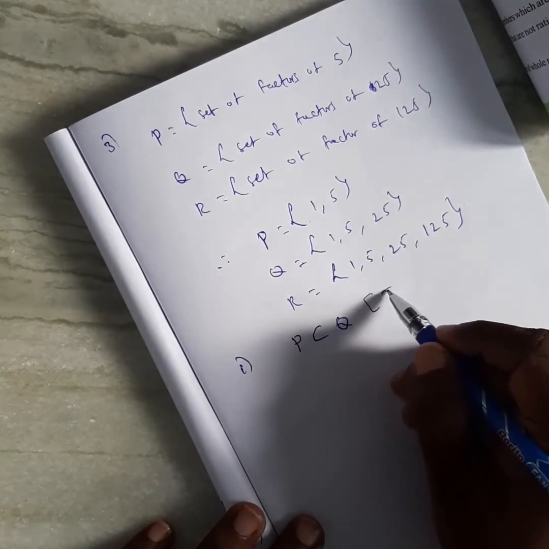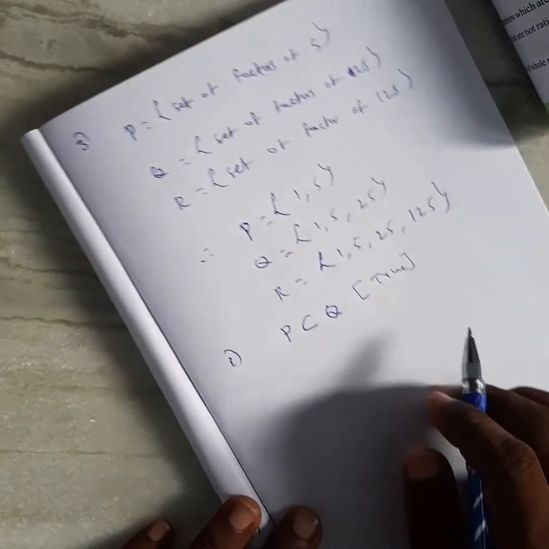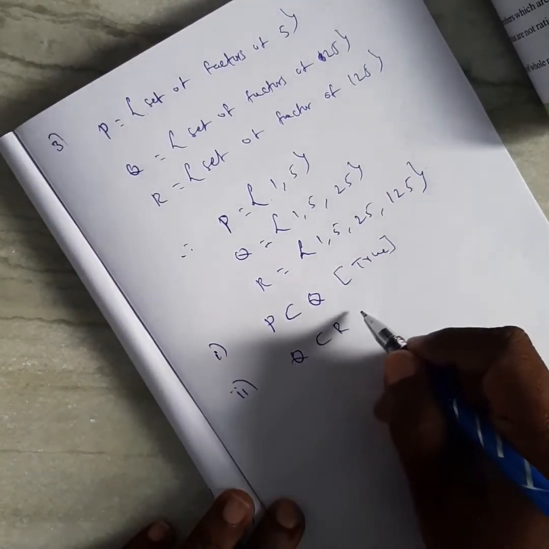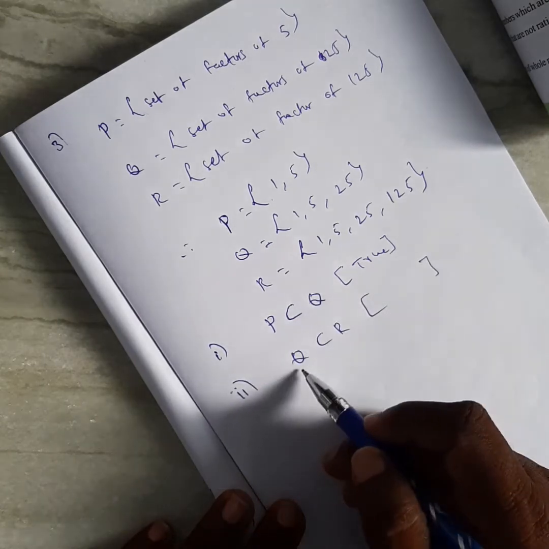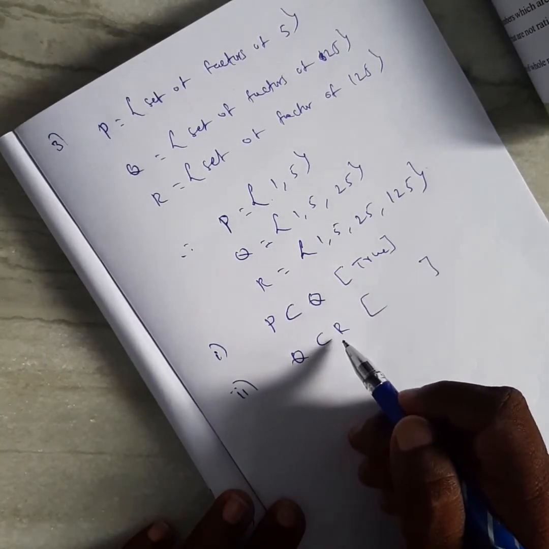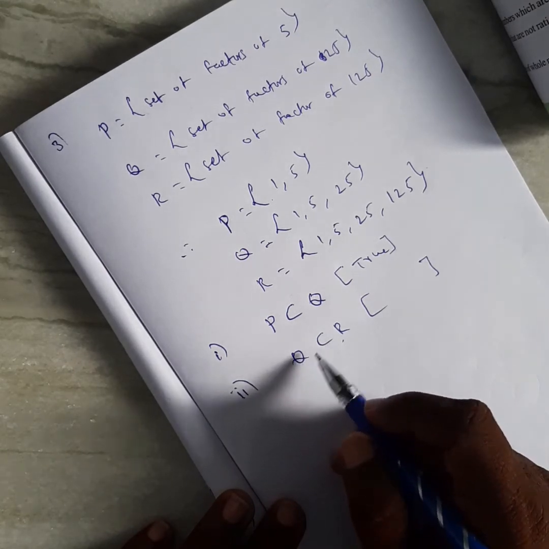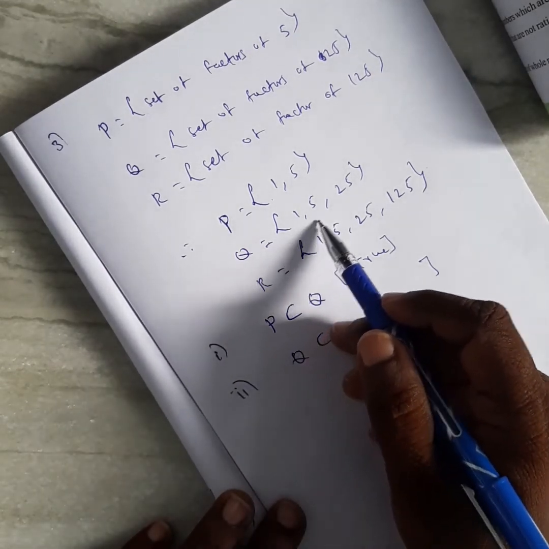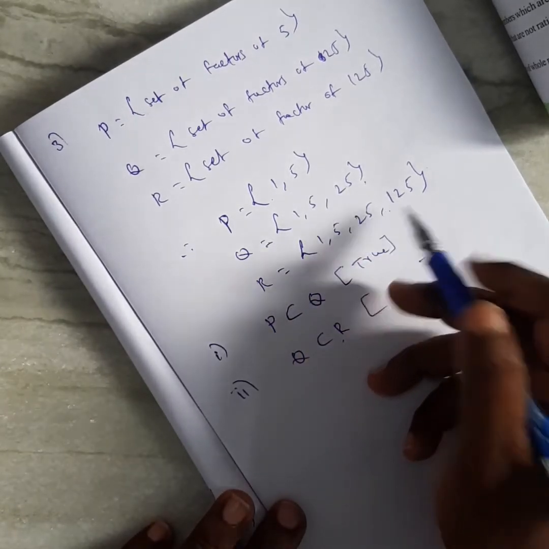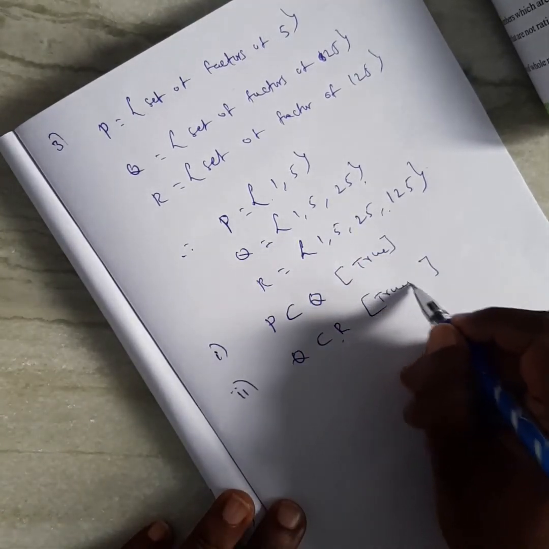So this is true. The second one, Q subset R. This is also a subset, or proper subset, whatever you call it, no problem. The elements in Q are 1, 5, 25, and these elements are also in R. So this is also true.